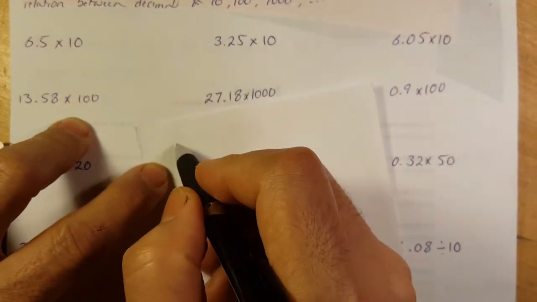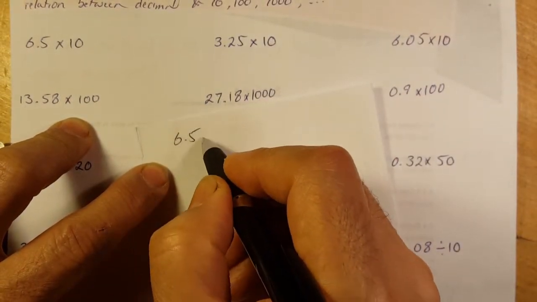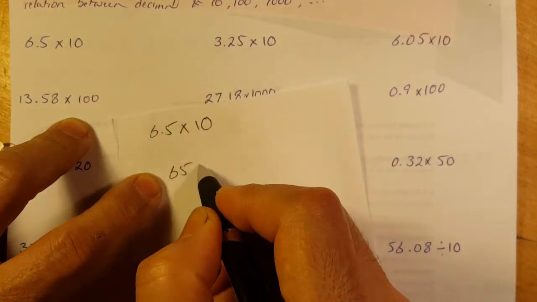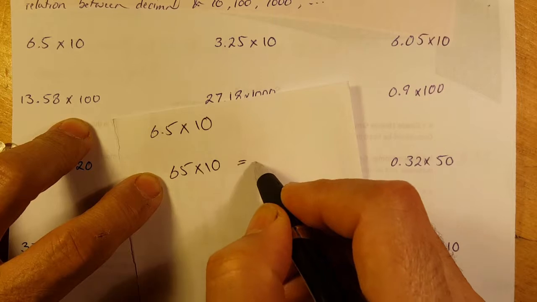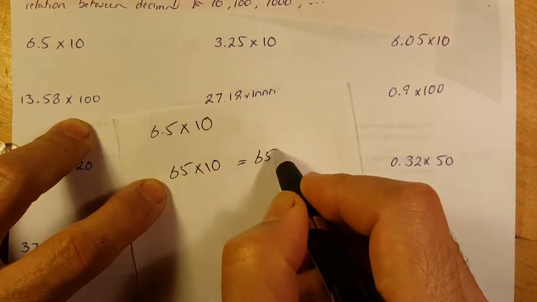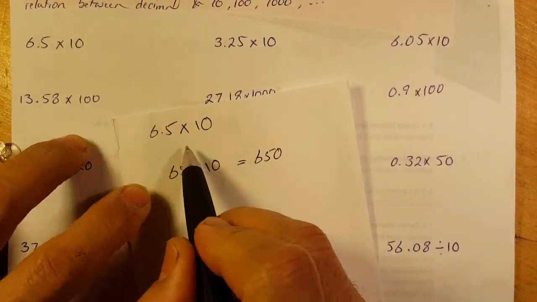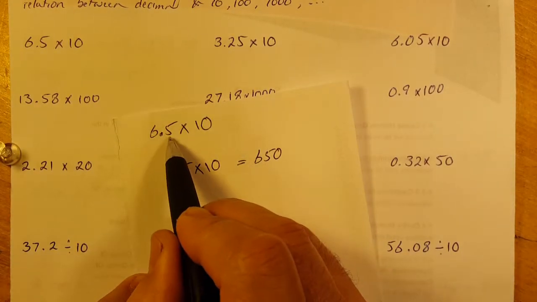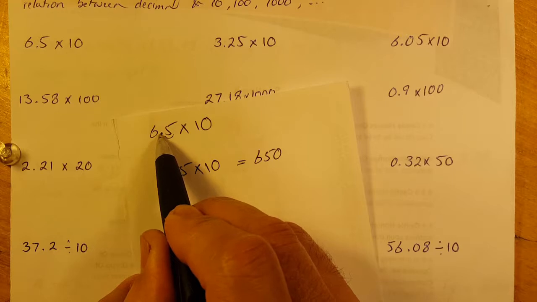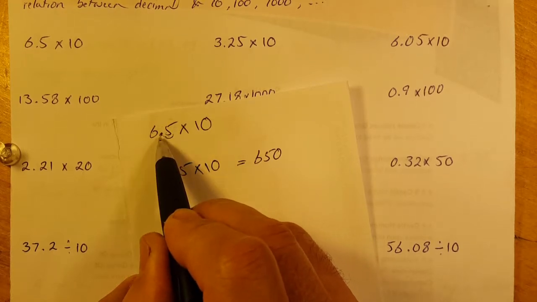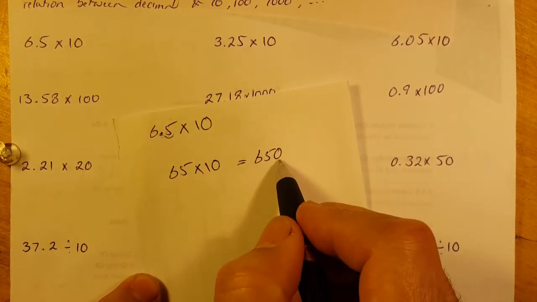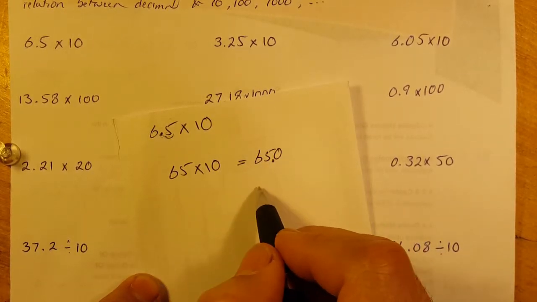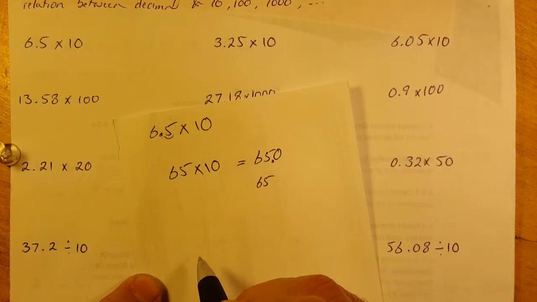For example, for 6.5 times 10, we can do 65 times 10, which obviously is 650, and then apply the decimal later. We have one digit decimal here, so we apply one digit decimal, so the result is 65.